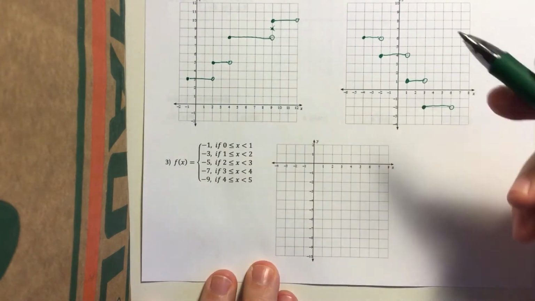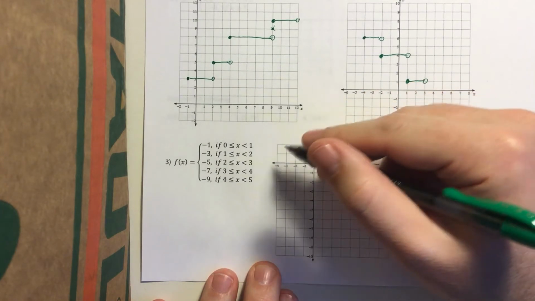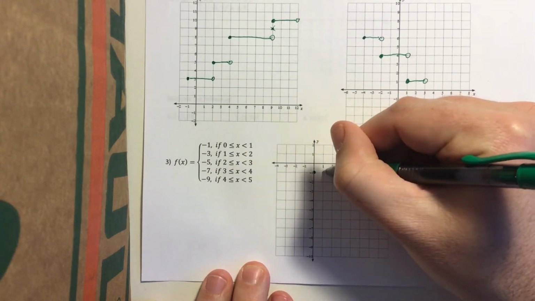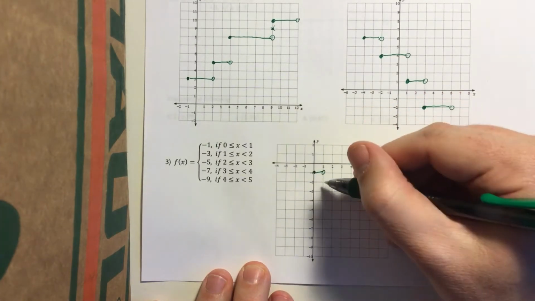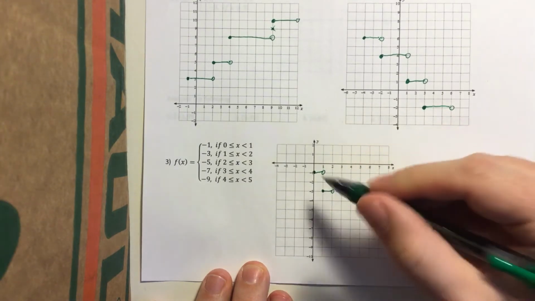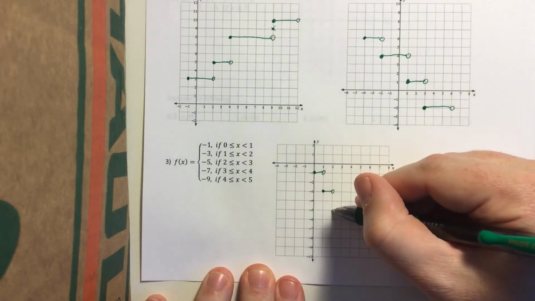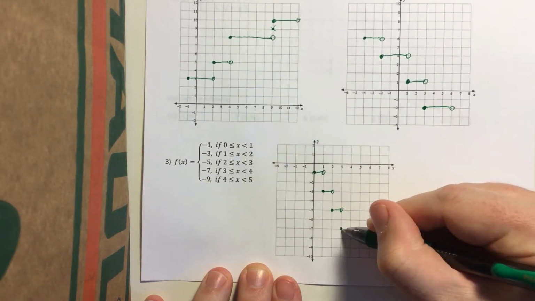Still just the same piecewise functions. From 0 to 1, closed, and 1 is going to be open. From 1 to 2, closed, open at 2, and I'm going to -3 because that's the y value right there. Then 2 to 3, and it looks like this pattern is just going to continue, so I'm just going to keep going.